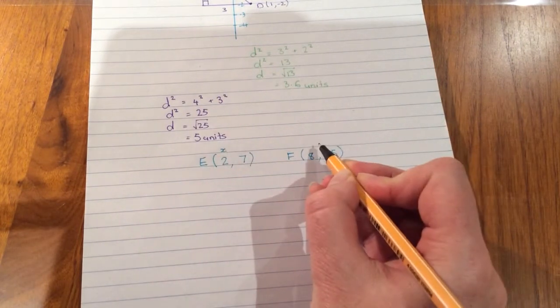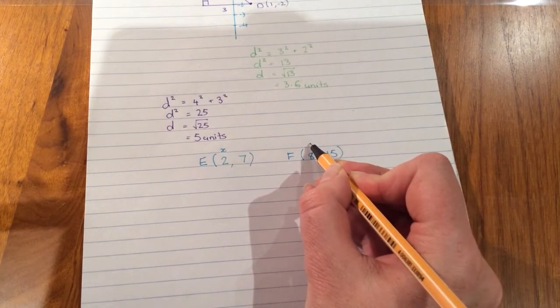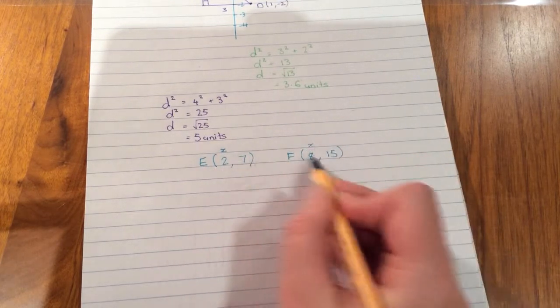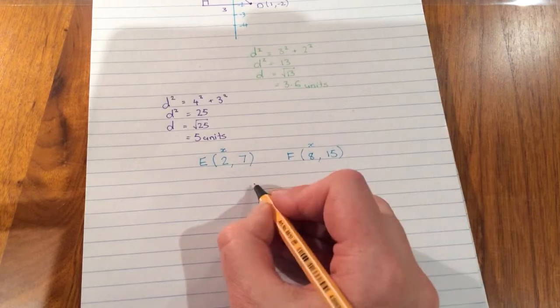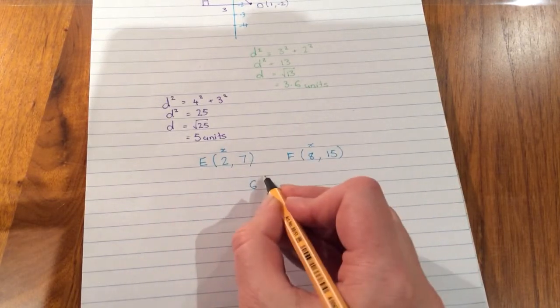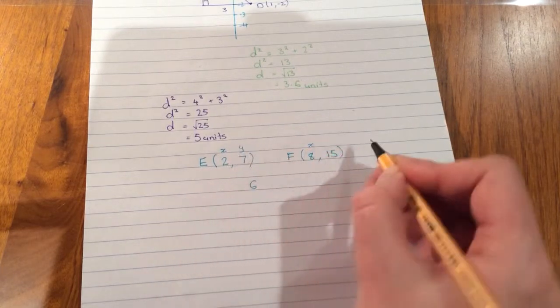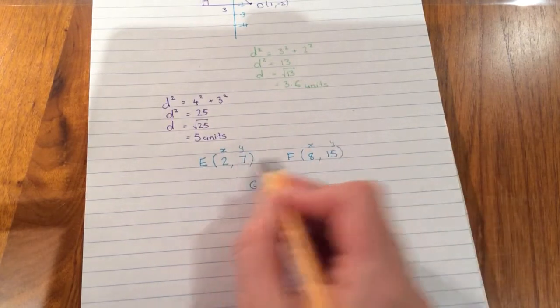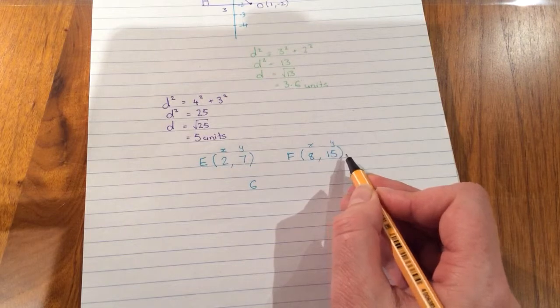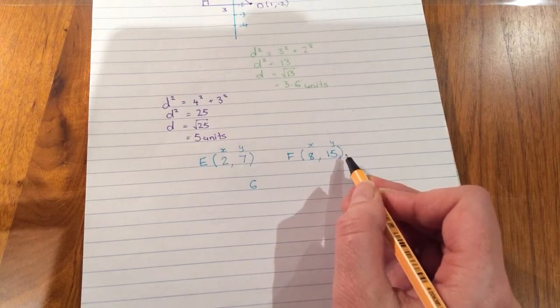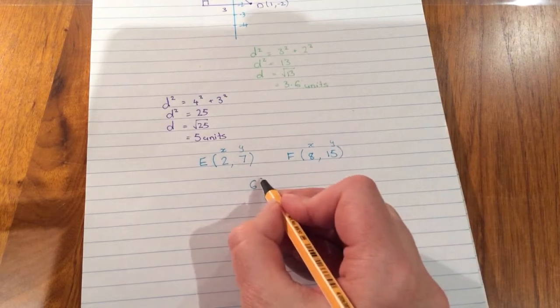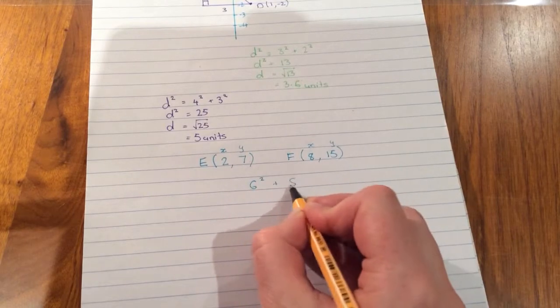So I've started at 2 and I've gone across to 8. So I've gone across by 6 spaces. So that distance is 6. Here the y value has gone from 7 to 15. So from 7 to 15, I've gone up 8. So my short sides are 6 and 8.